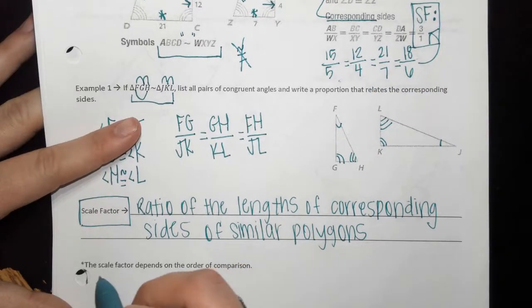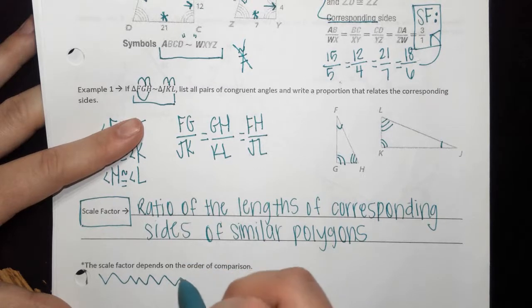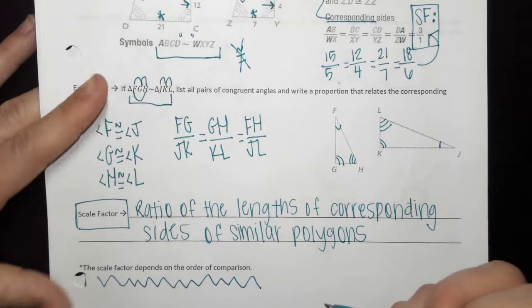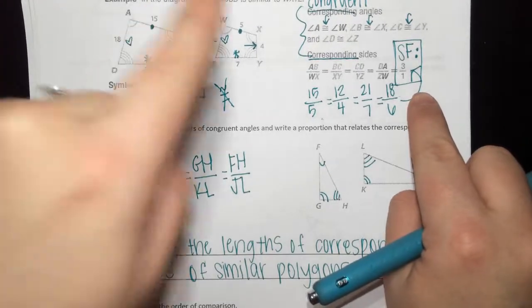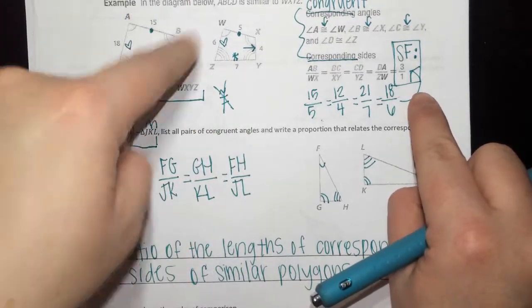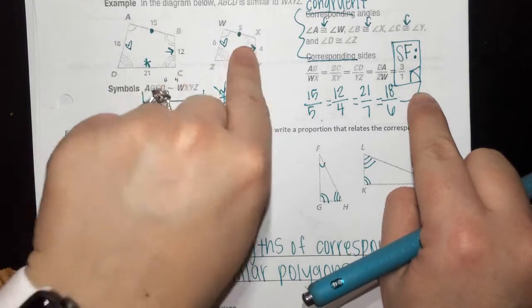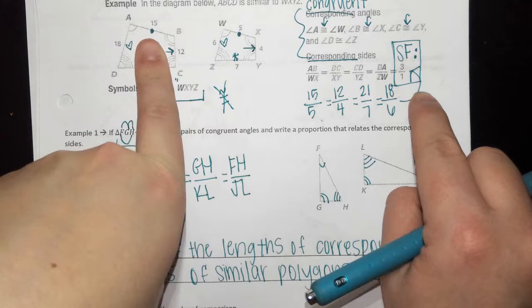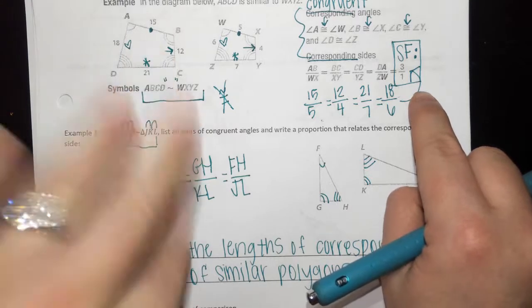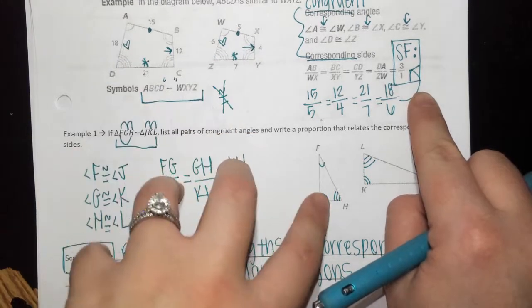Okay, now on this star right here, it says the scale factor depends on the order. That's what Lakeland just asked about. Up here, the scale factor was 3:1 because we used this polygon first and then this one. Well, what if I would have flipped that? If I would have done this one, then this one. The scale factor would be 1:3. And that's fine, just be consistent.